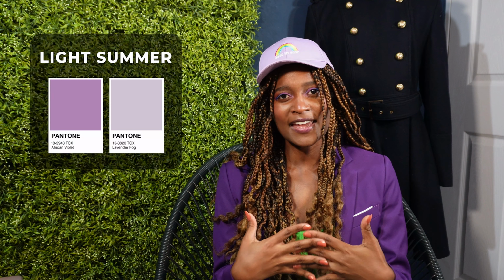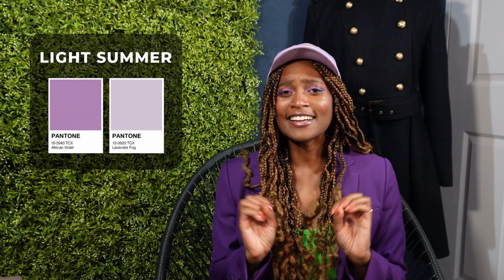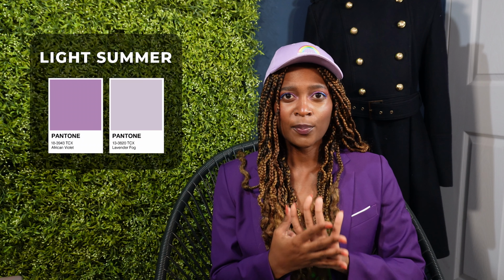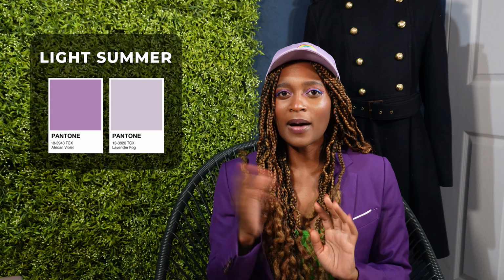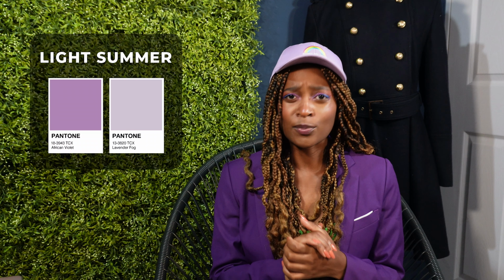With the light summer examples, you're going to see what I told you before of us perceiving purple and violet in a very similar way. One of the purples that I chose for the light summers is called African Violet, but if we put this Violet Tulip swatch next to it, you're going to see that even if both of those are called violet, one is a little bit more purple and the other one is a little bit more violet, because one is a little bit more red and the other one is a little bit more blue.